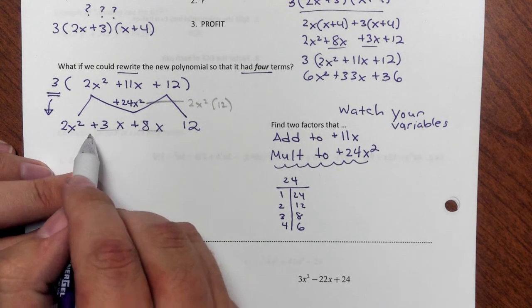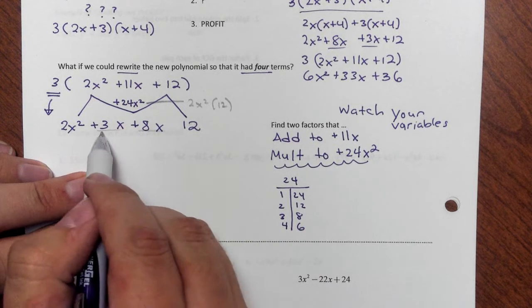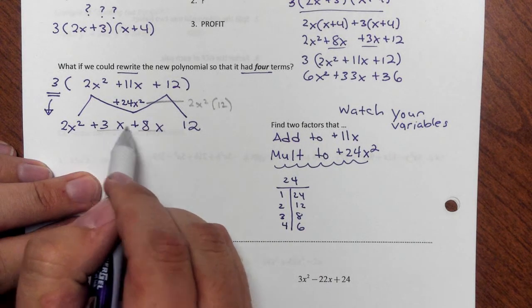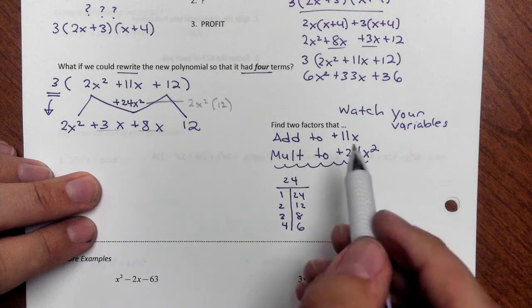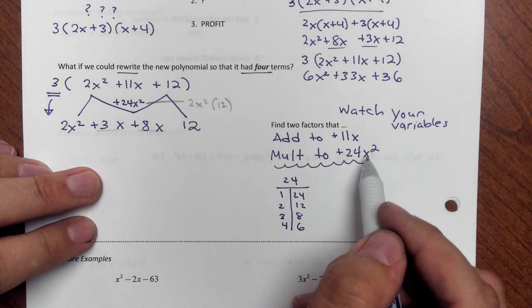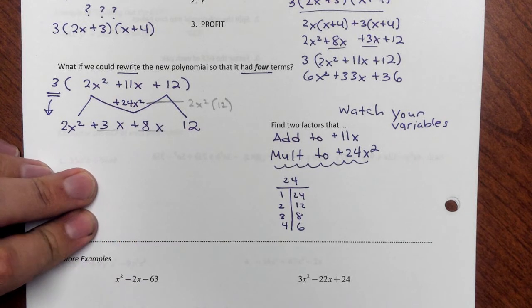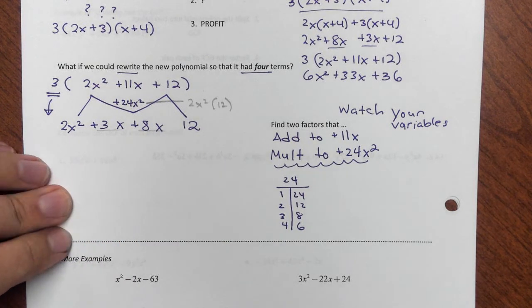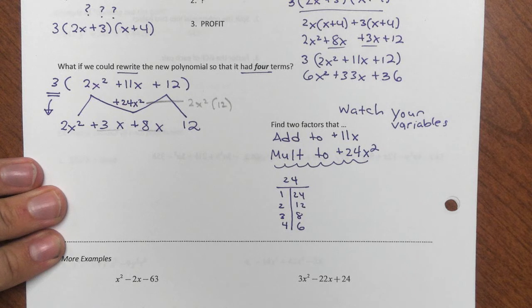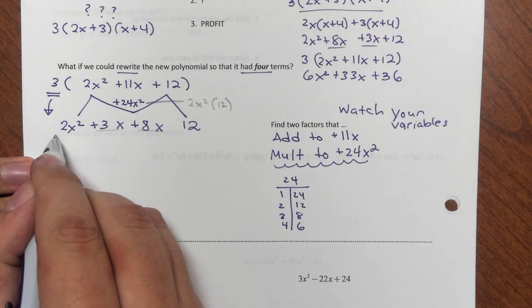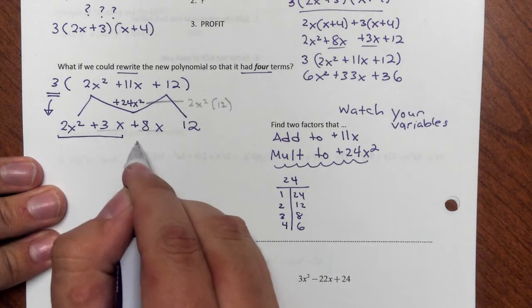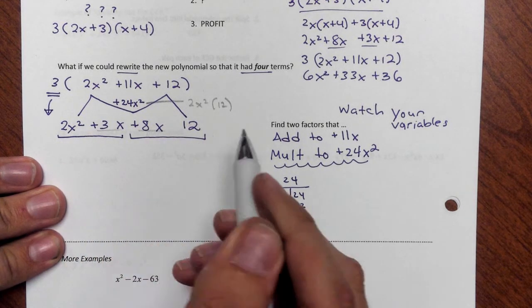They were supposed to add to 11x, and they do: plus 3x plus 8x is plus 11x. And they're supposed to multiply to positive 24x squared. 3 times 8 is 24, x times x is x squared. So these do work. These are the correct numbers. I'm asking you to pause there and think, because if you're going to make a mistake in this process, in all likelihood it's going to be right here, where you accidentally write down the wrong numbers and then try and move forward. And sometimes something bad will happen, and sometimes you won't notice.